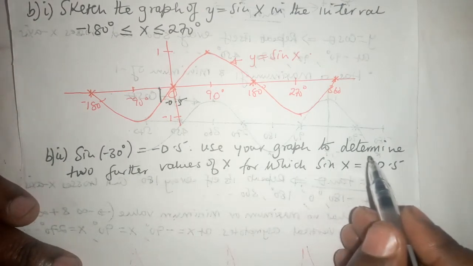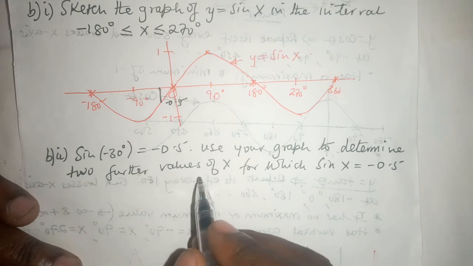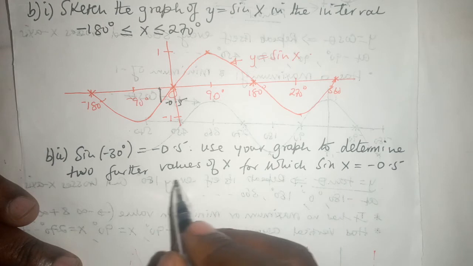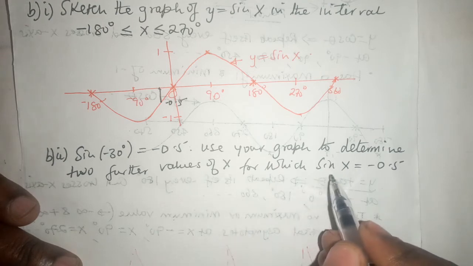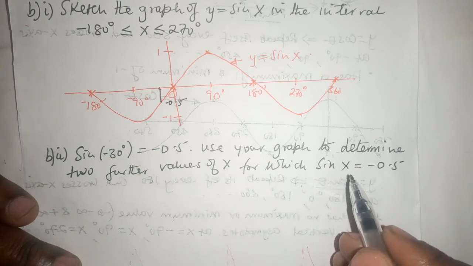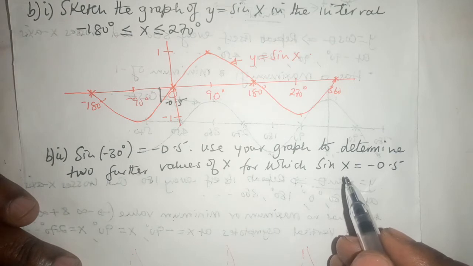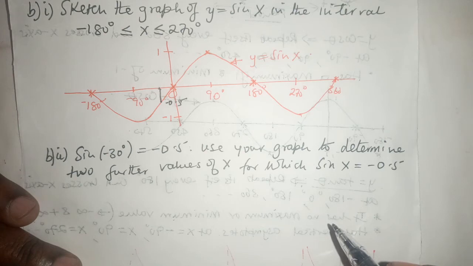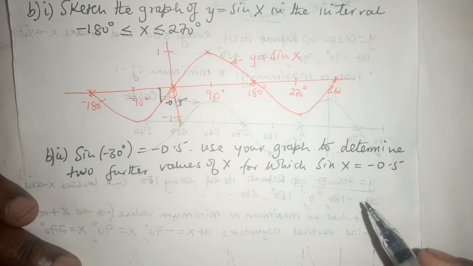Use your graph to determine two further values of x for which sine x is negative 0.5.